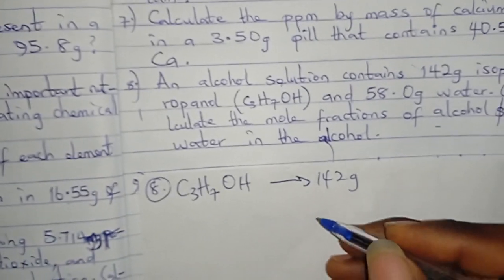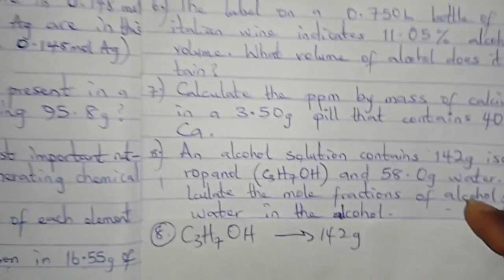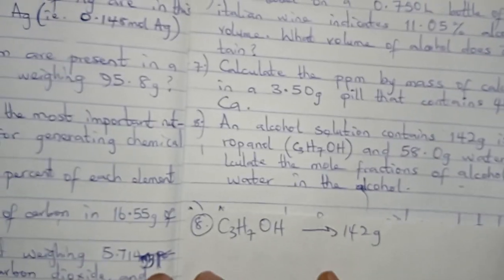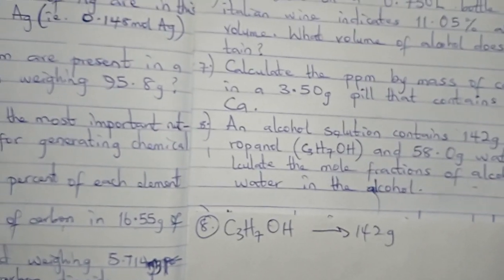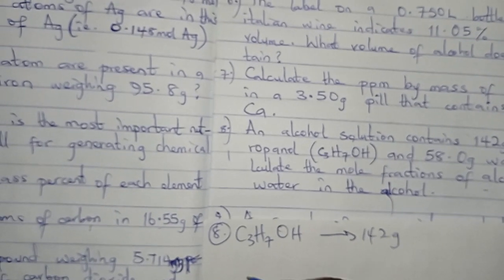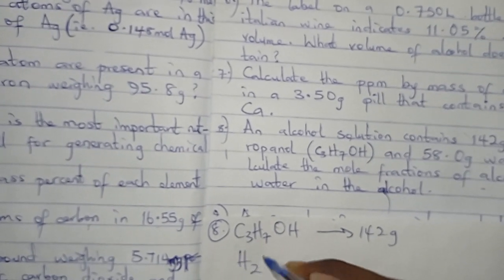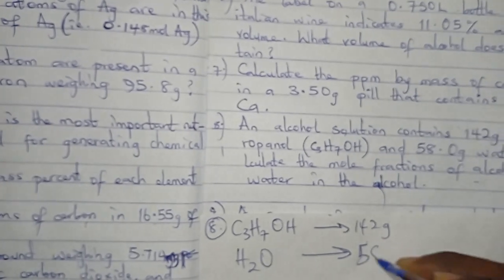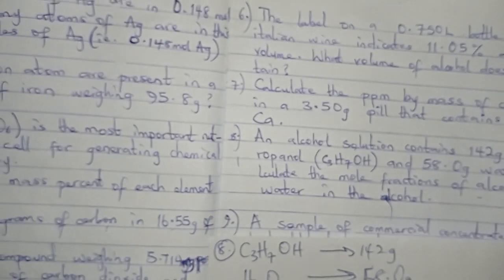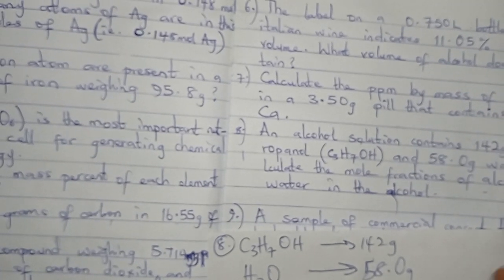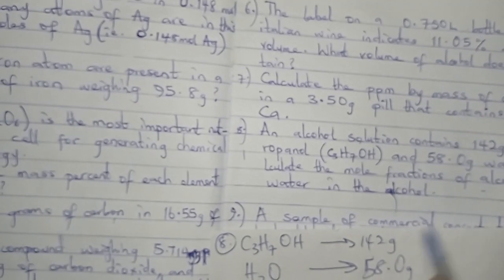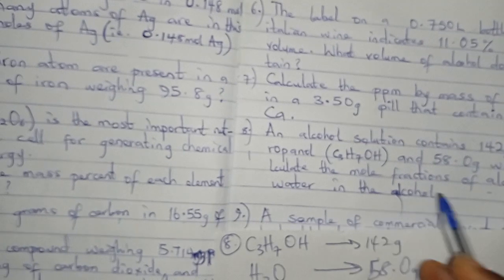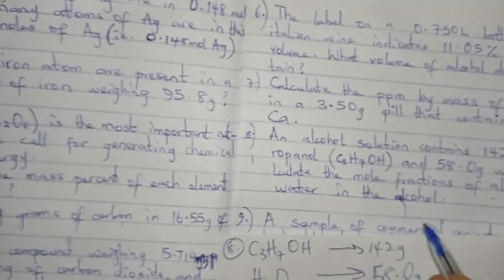This is question 8 we are solving. Then it has water, and water is 58.0 gram. Then I should calculate the mole fractions of alcohol and water in the solution.